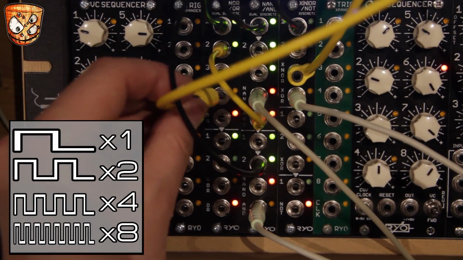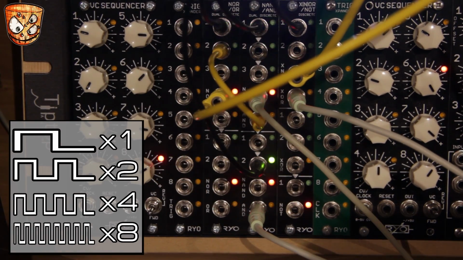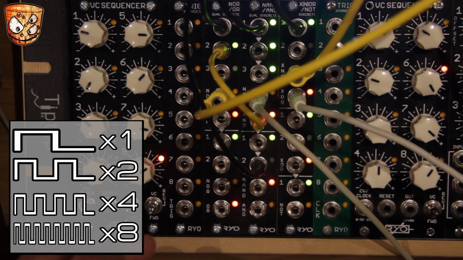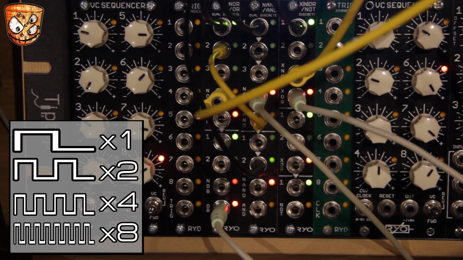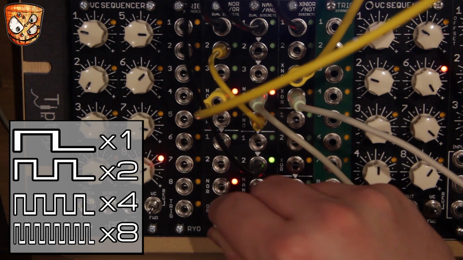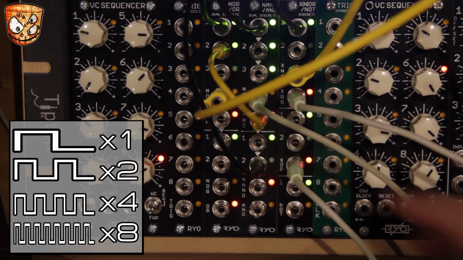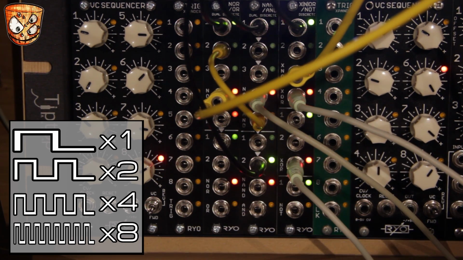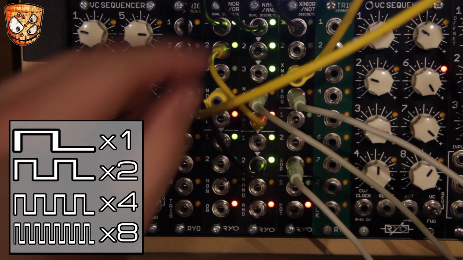Here's another percussion sound. Let's mult a clock source into another logic gate.